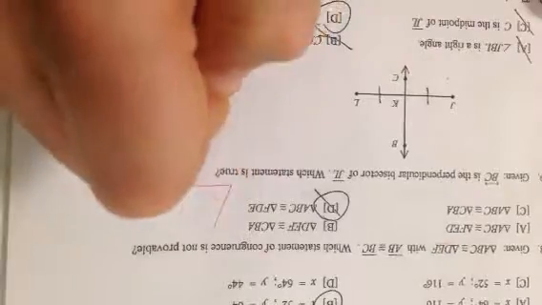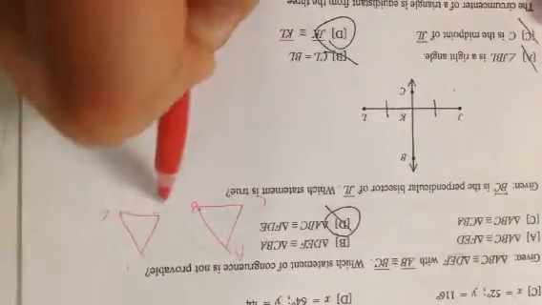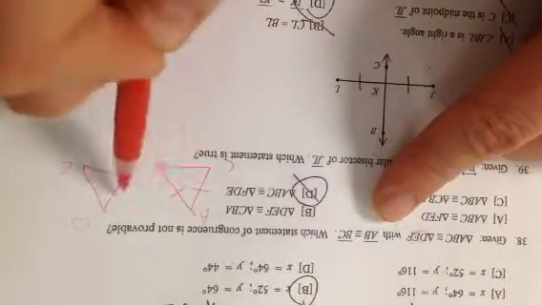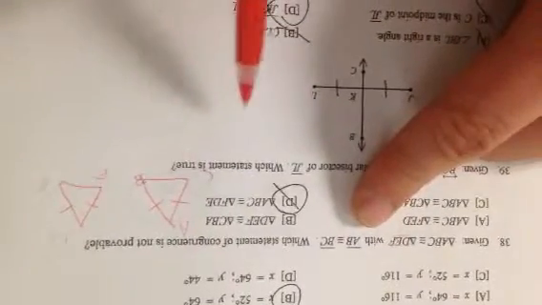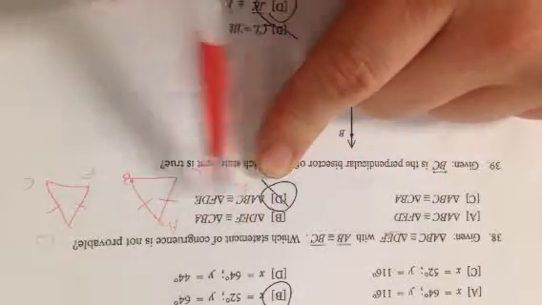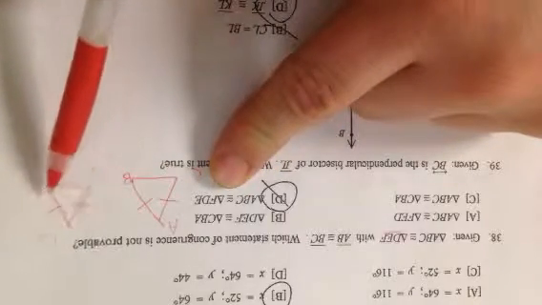And if you want to just draw two pictures, that might make it easier here. I have triangle ABC. I'm going to draw this triangle the same as this, DEF. Given they're the same, and I know AB is congruent to AC, so it's an isosceles triangle. Okay. So the problem, all the A, B, and C will work. The problem with D is you're saying ABC here is congruent to FDE.